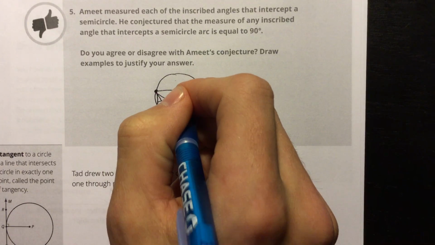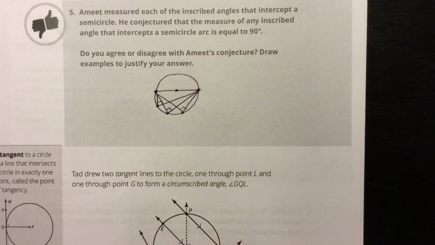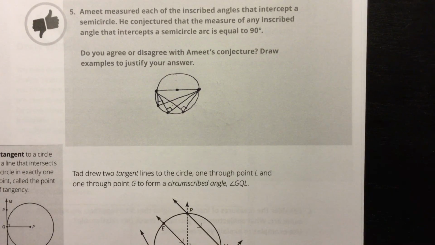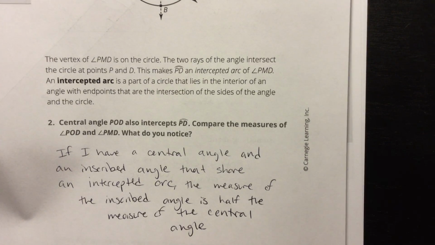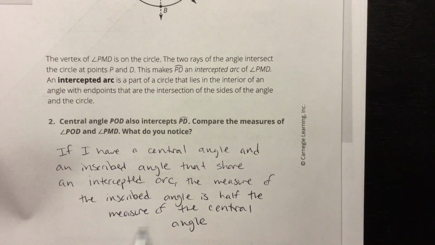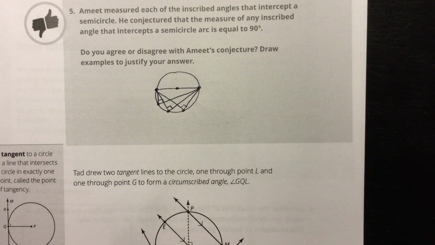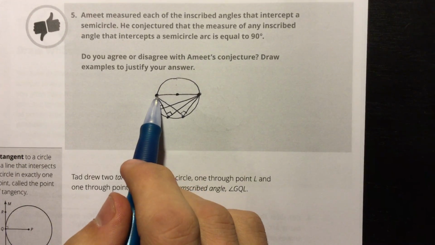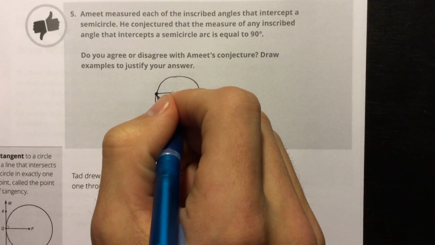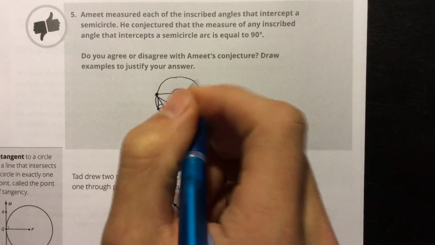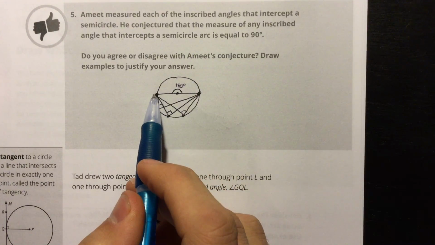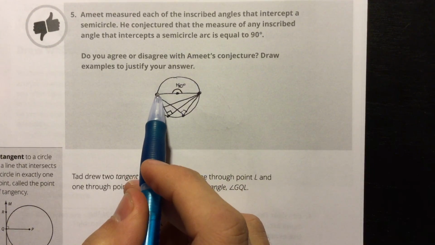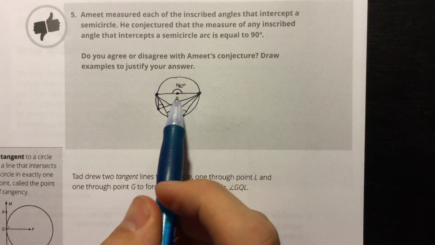Okay. Now if we flip back to number 2 really fast, you'll remember we said that if a central angle and an inscribed angle share an intercepted arc, the measure of the inscribed angle is half of the measure of the central angle, right? That was a conjecture that we made, an assumption that we made. So now, on this one, I have a central angle here that's a diameter, and the measure of any straight line is 180 degrees. And that makes sense because this is a semicircle, and a full circle has 360 degrees in measure, so this half of a circle, a semicircle, would have a measure of 180 degrees.